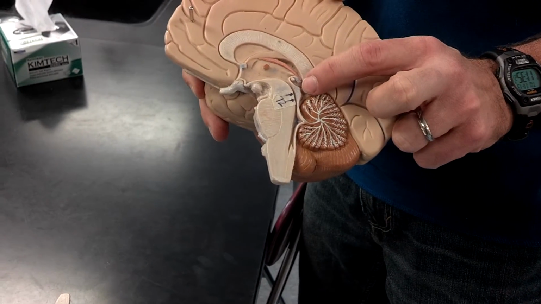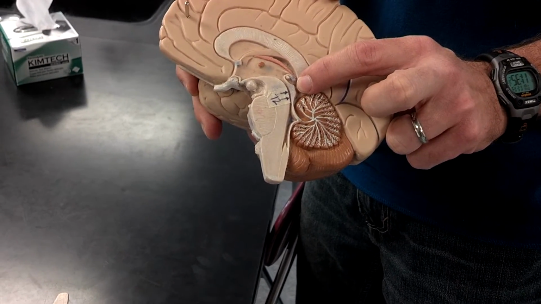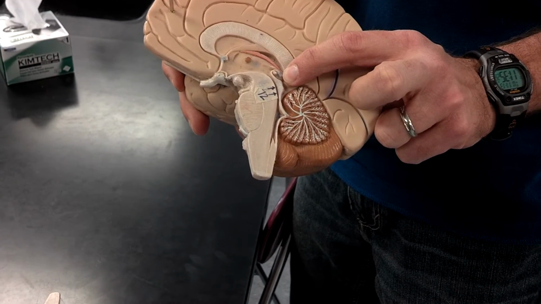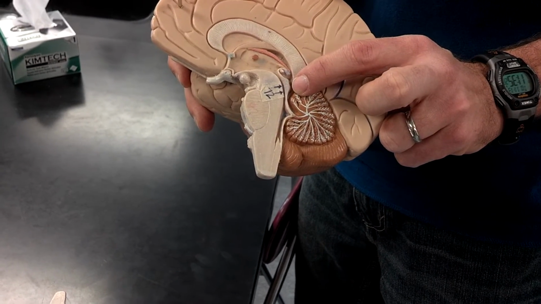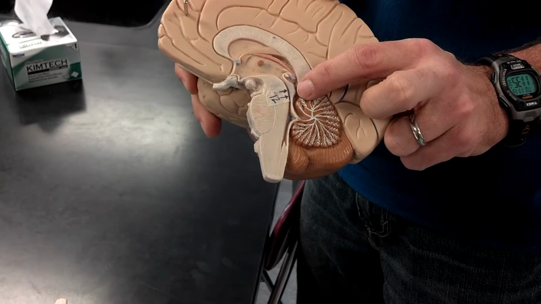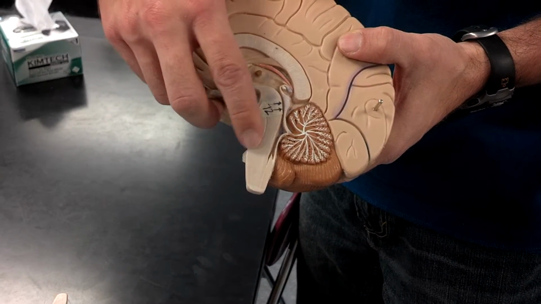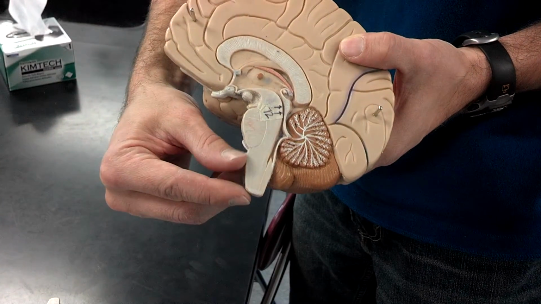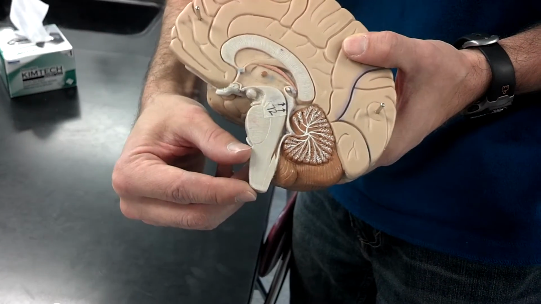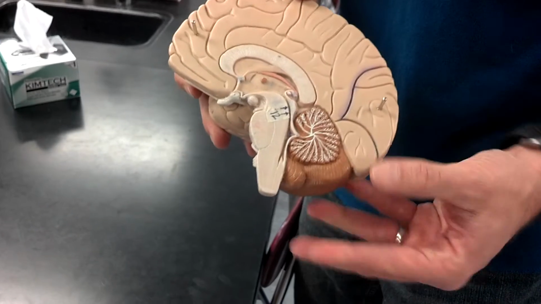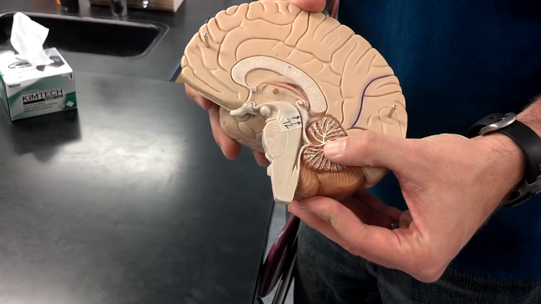If we keep working our way down, we can now see a little white structure, I call it a bum because it has two cheeks on it, which is the corpora quadrigemina. The top cheek is the superior colliculi, and the bottom cheek is the inferior colliculi. As we keep working our way down here, we can now see the pons, the egg-shaped structure, and the medulla oblongata, the swelling that we can see below the pons. There's also the cerebellum visible at the back.